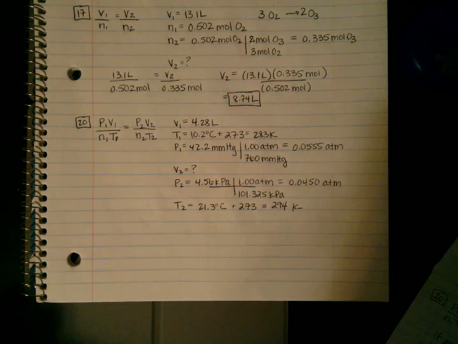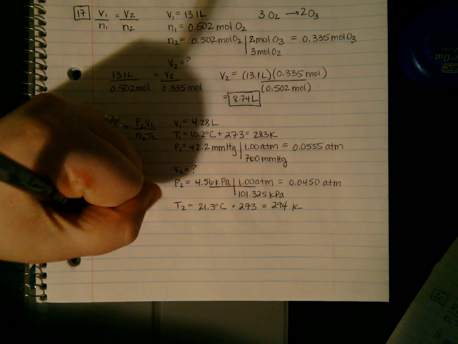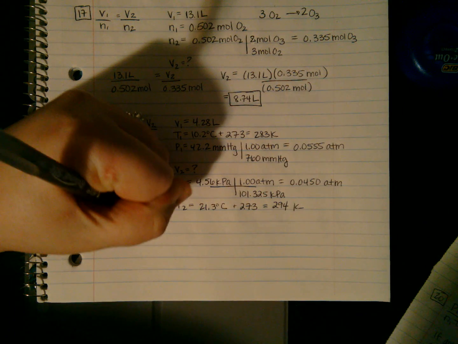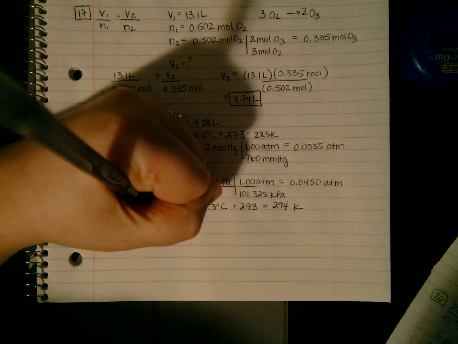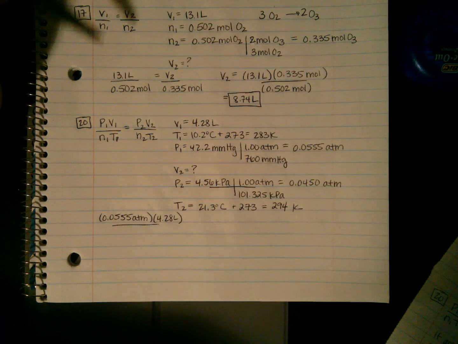Just as we've done before, go ahead and plug all 5 variables into the equation, leaving the one that we don't know. And then we'll talk about the algebra for how to isolate that one variable. So if we plug everything in, we get P1V1 over, and here the moles of gas is staying the same, right?